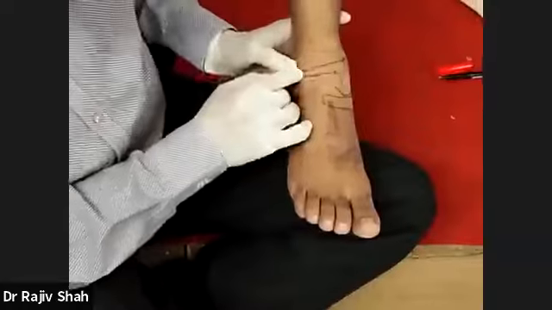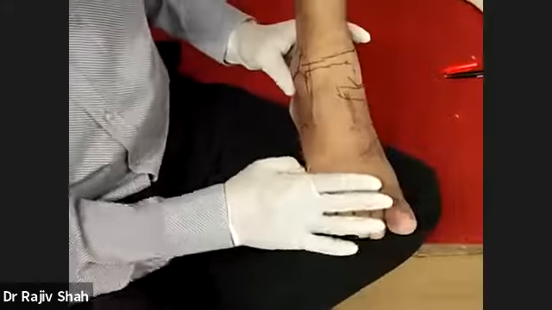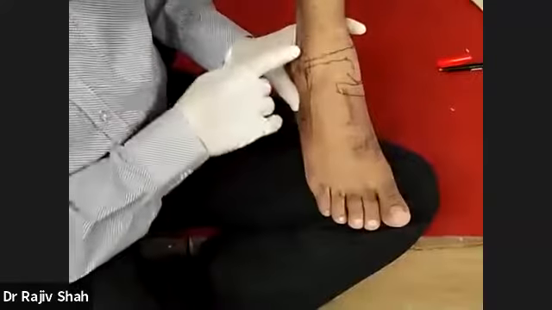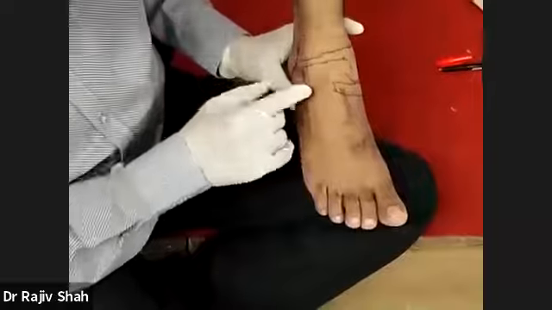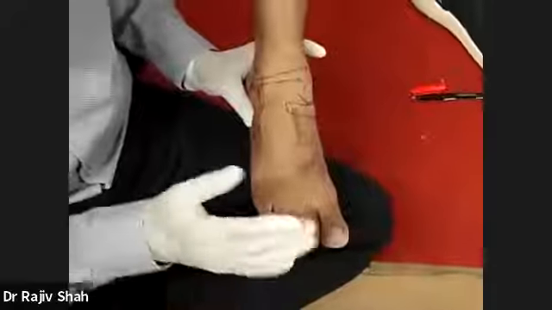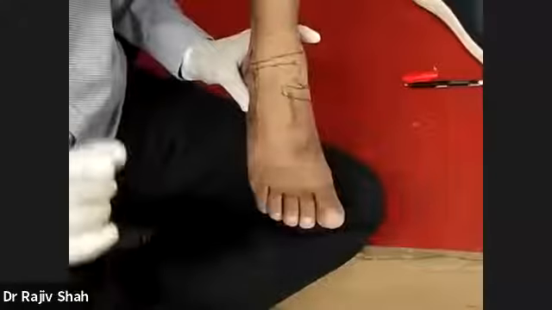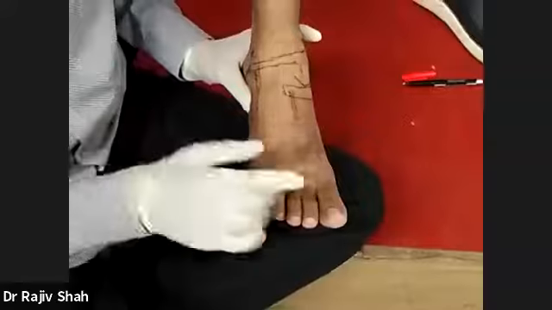There is one very, very important nerve which comes in the way whenever we are operating a pilon fracture or doing ankle arthroscopy, and this is the superficial peroneal nerve. In 40 to 50% of individuals, and more so in thin and lean individuals, you would be able to see the nerve, palpate the nerve, and draw the nerve over the foot of the patient.